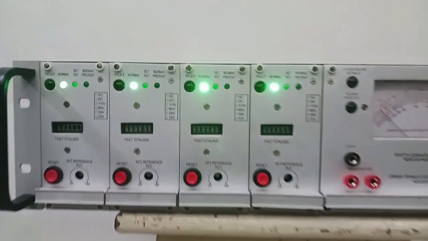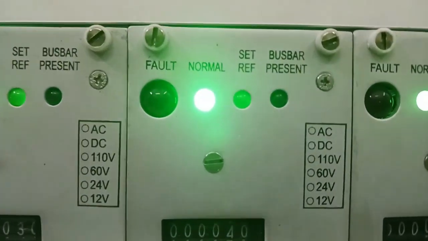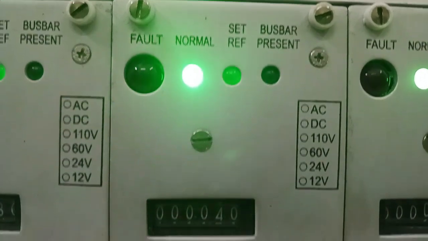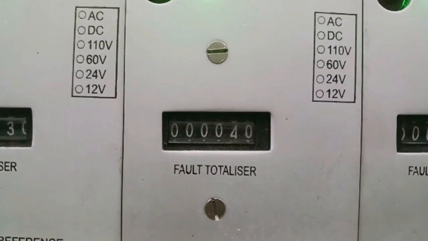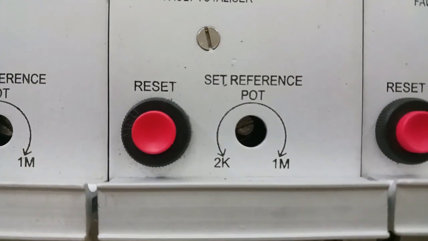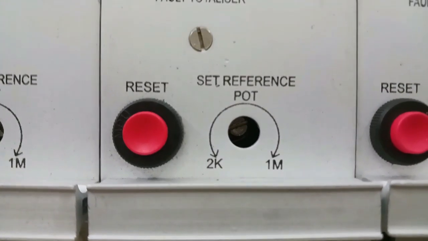Now we will describe the details of the channel module front panels. There are 4 LED indicators, which indicate the status of the power supply connected to that channel. This is fault totalizer, which is a non-volatile, non-resettable counter. This counts up when fault is detected and thereafter successfully reset after fault clear. This is channel reset button and set reference potentiometer.